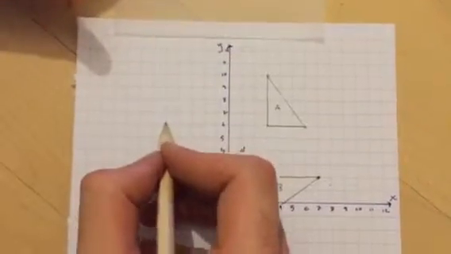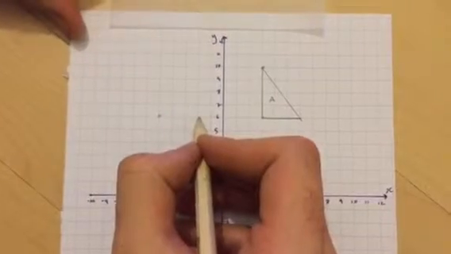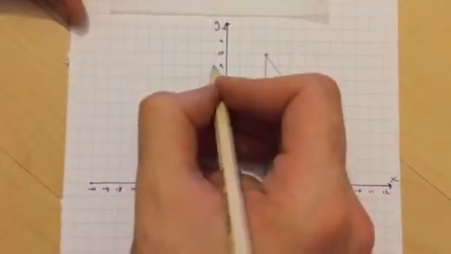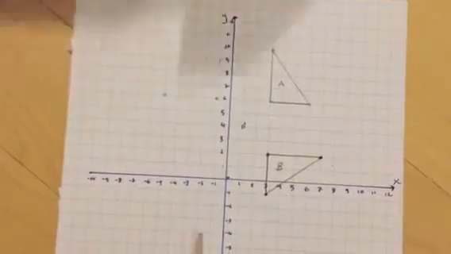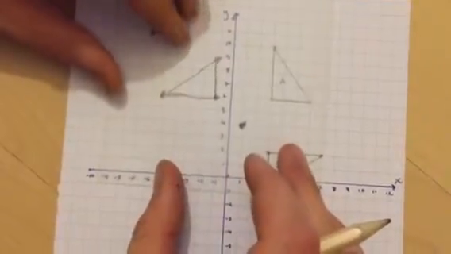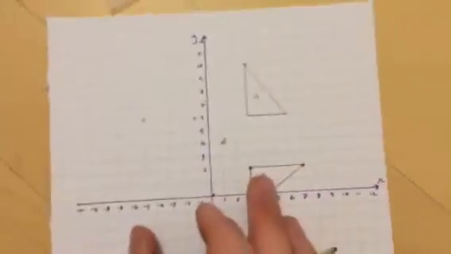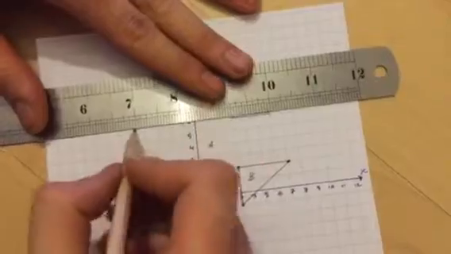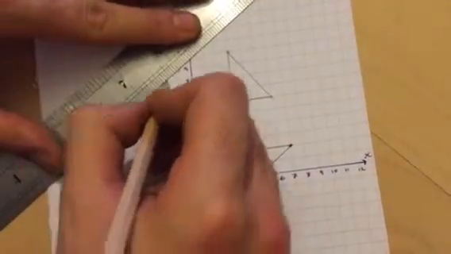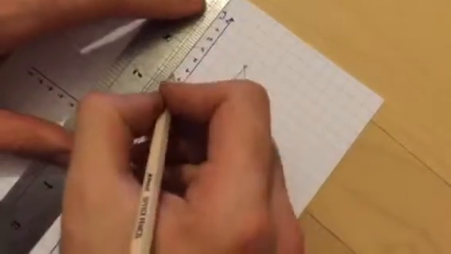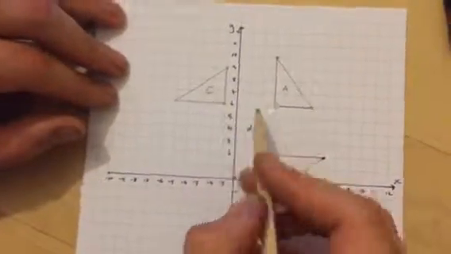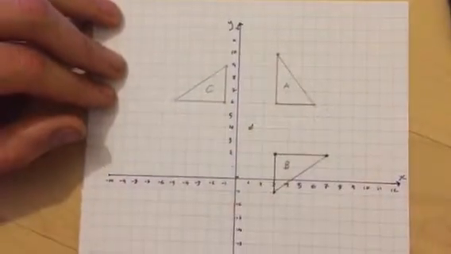And if you trace over them, just to make sure that we're right. Yeah. Use a ruler. And here is our shape C that we're going to call. That's been rotated anti-clockwise around that point.